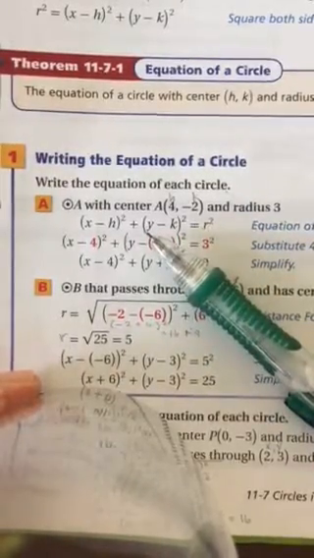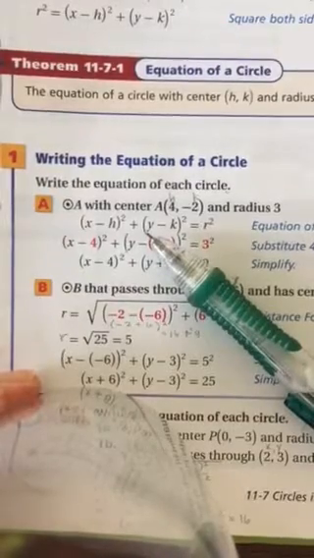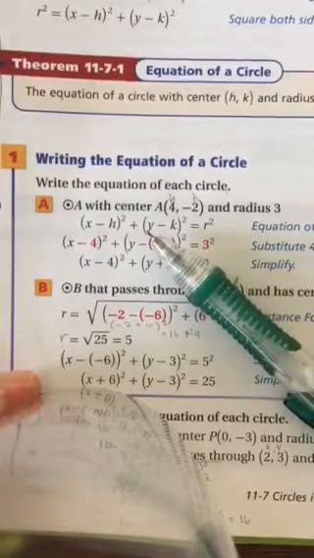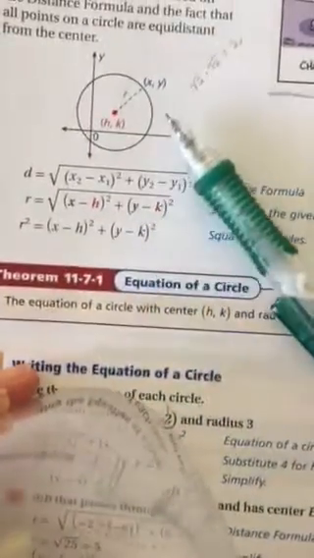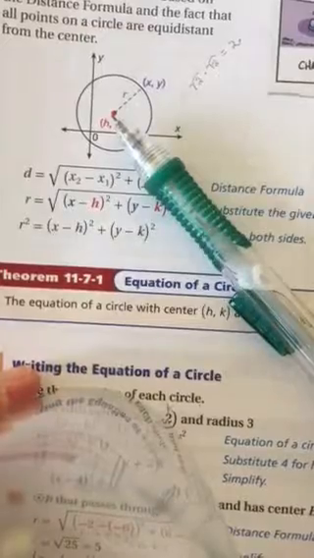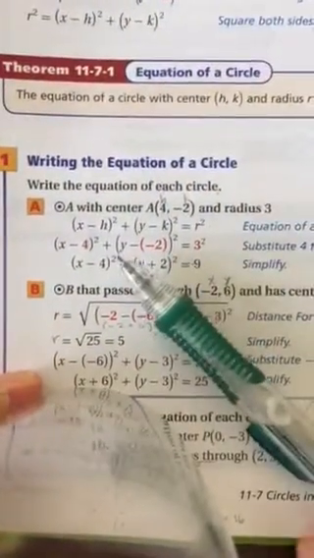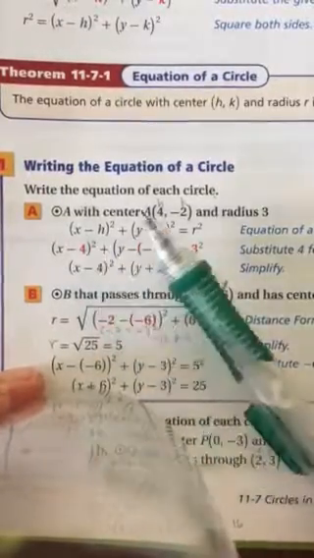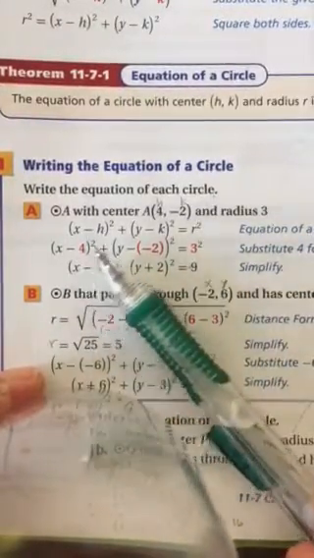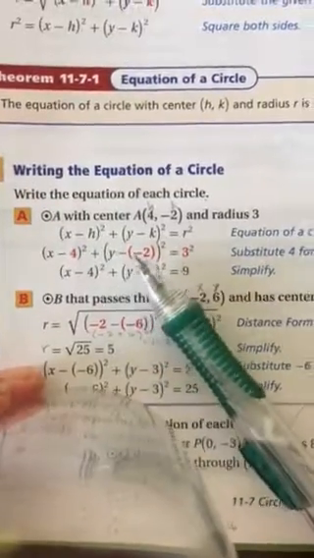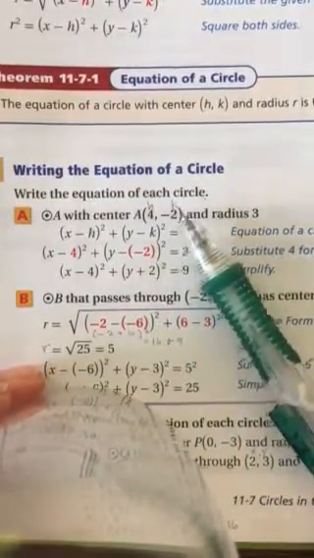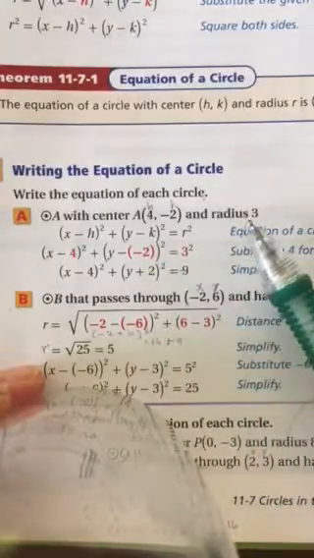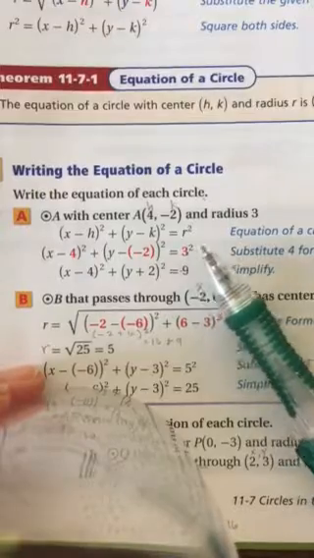We have our equation: x minus h squared plus y minus k squared equals radius squared. Now we do not have an x and a y coordinate on the edge of the circle. We only have our center point and our radius, so that's all that we can put in here. We're going to say x minus h was 4, so x minus 4 squared, plus y minus k is -2, so y minus -2 squared equals, we were told our radius is 3, so equals 3 squared.